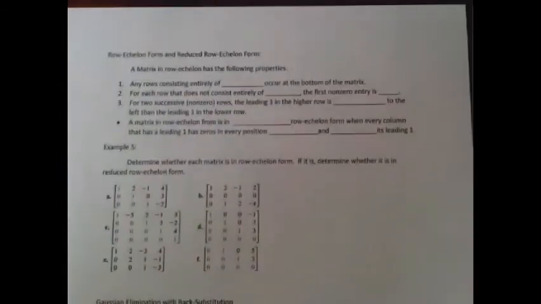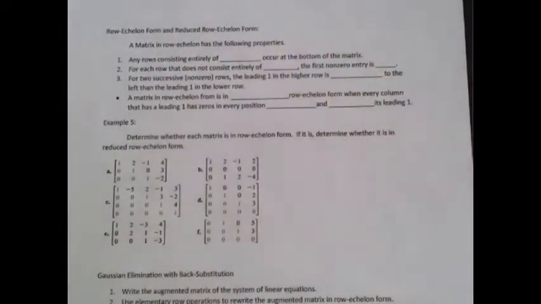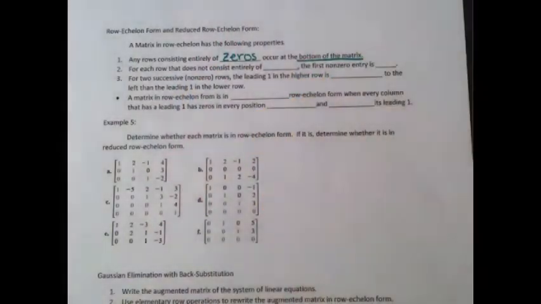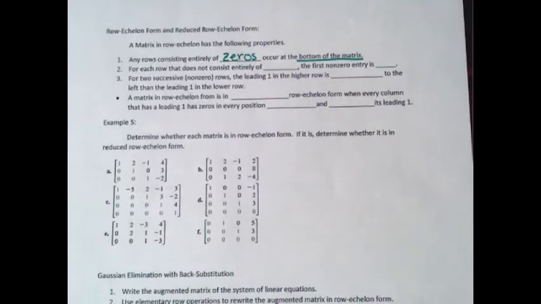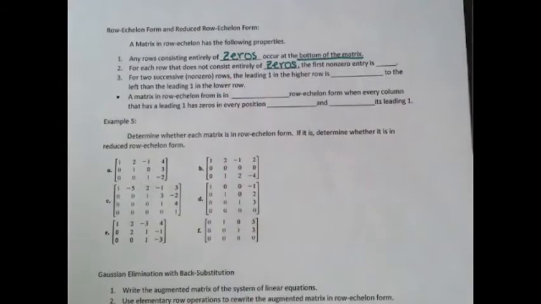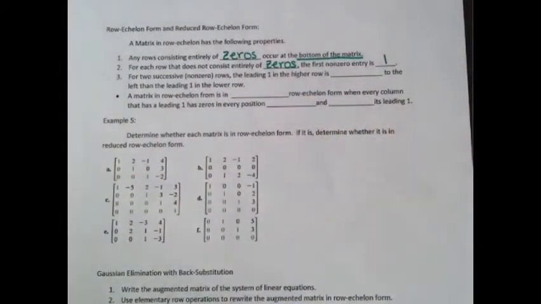Okay. So a matrix in row echelon form or reduced row echelon form has the following properties. Any rows consisting entirely of zeros occur at the bottom of the matrix. So if I have any rows that have all zeros, they have to be at the bottom of my matrix. If not, then it's not in row echelon form, okay? For each row that does not consist entirely of zeros, the first non-zero entry must be 1. So if I see a 0, 0, and a number, that number needs to be 1, okay?